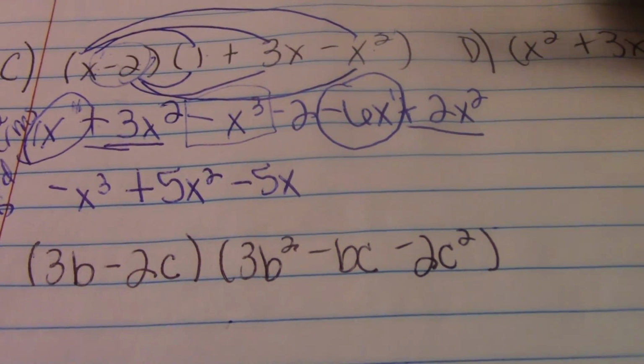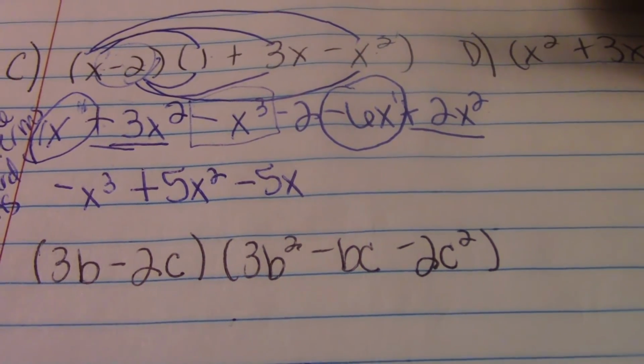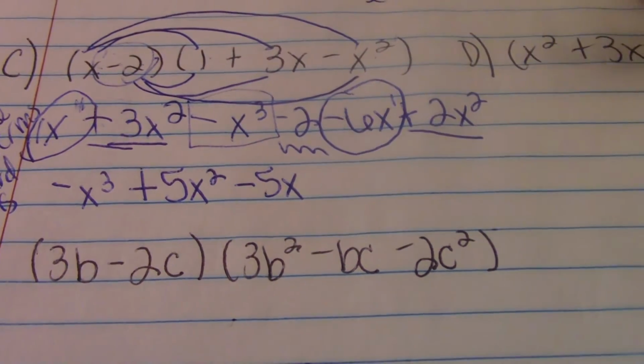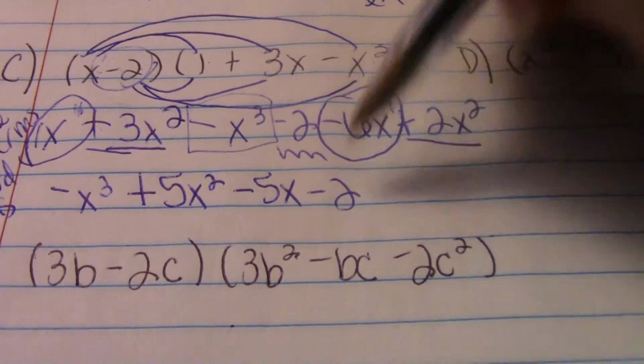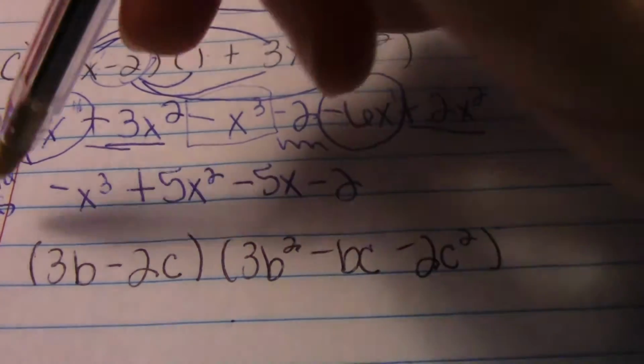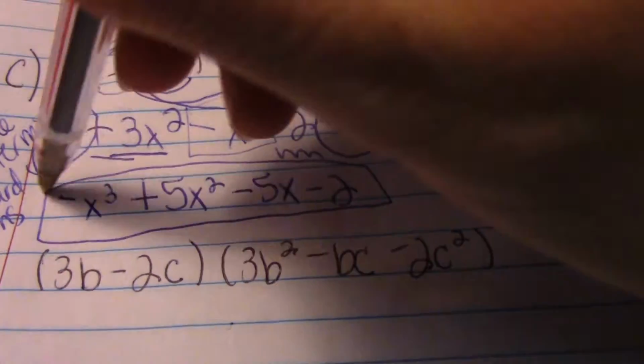And then we need our one with no x at all. And that's only this one. So I'm just going to bring it down. So this right here is our final answer.